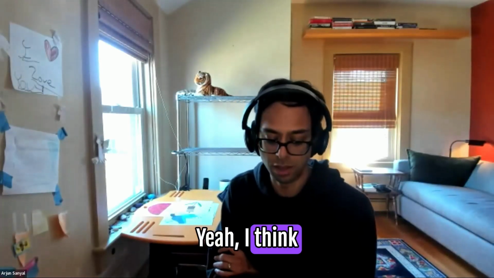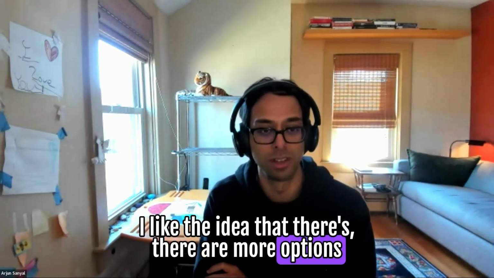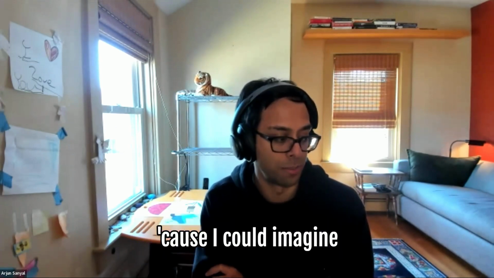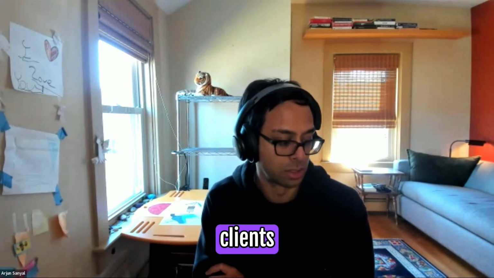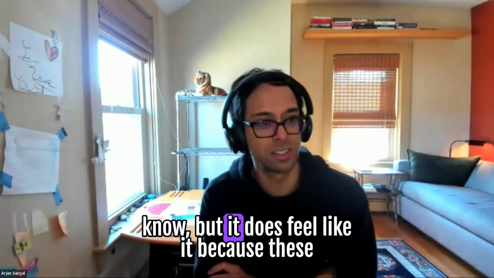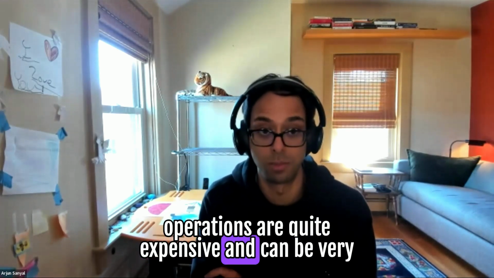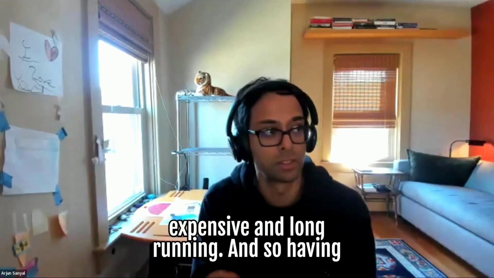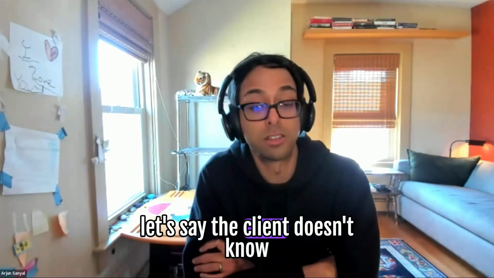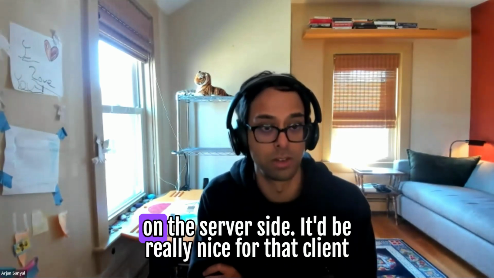Okay. Yeah, I like the idea that there are more options through the API to support something like a dry run, because I could imagine clients that, maybe this is a little far-fetched, but these operations can be very expensive and long running. Otherwise, let's say the client doesn't know very much about the scale of the data on the server side.